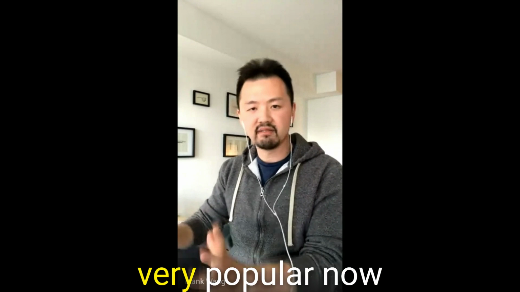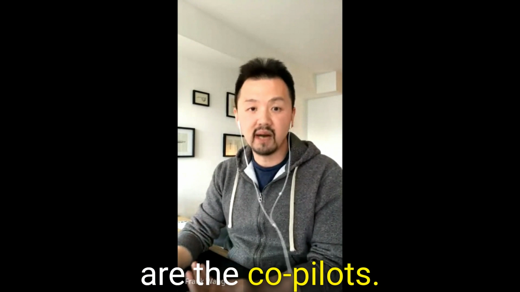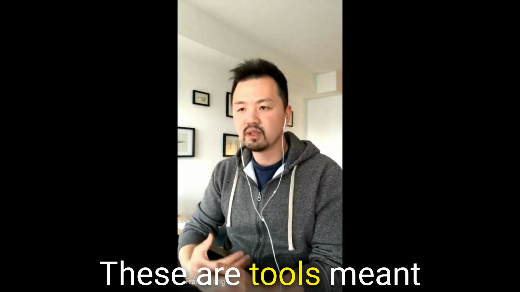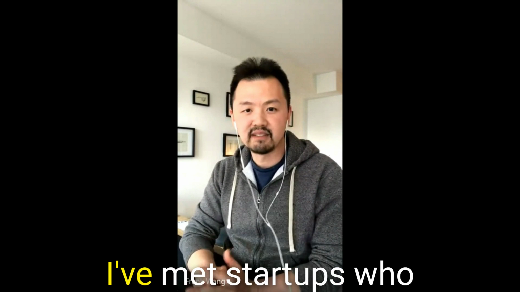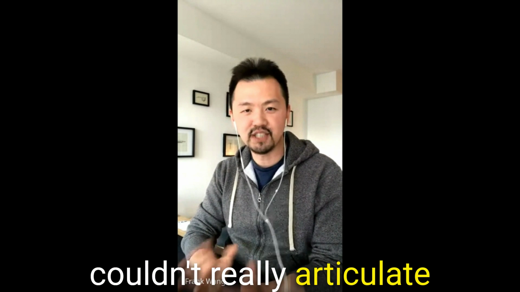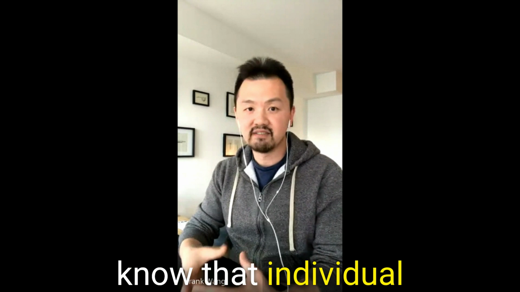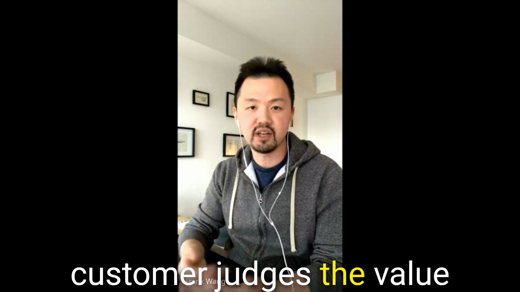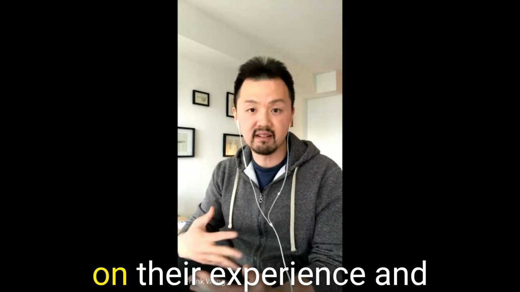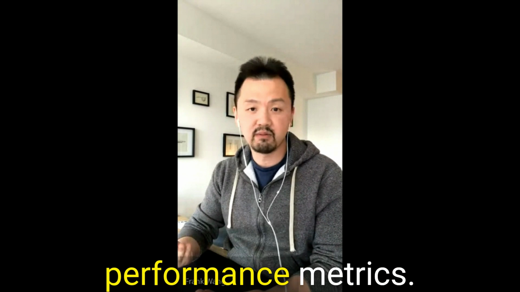The other side that's very popular now are the co-pilots. These are tools meant to help a pilot. I've met startups who couldn't really articulate who that pilot is. It's really important to know that individual, because how your customer judges the value of a product is based on their experience and performance metrics.